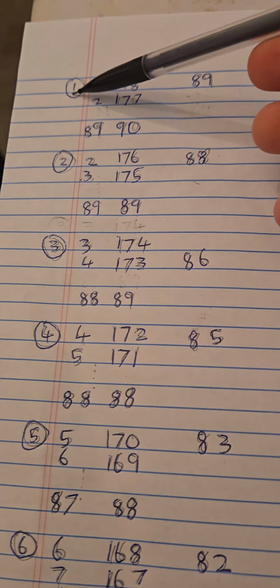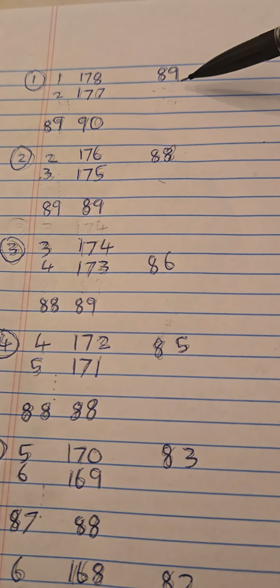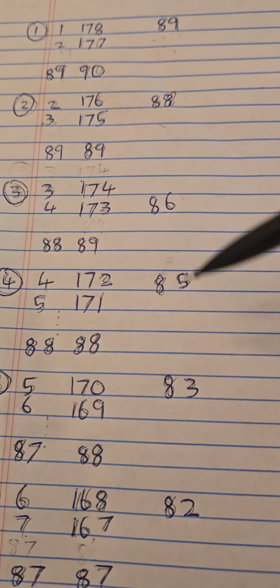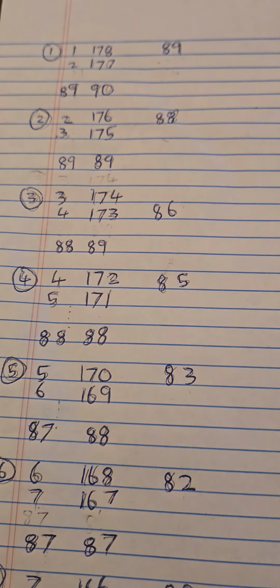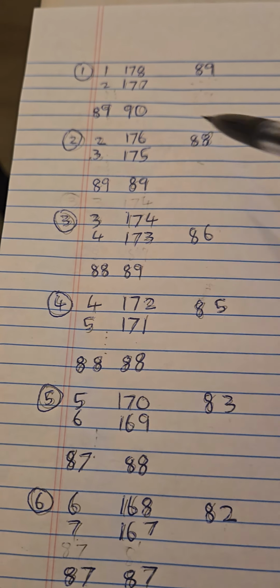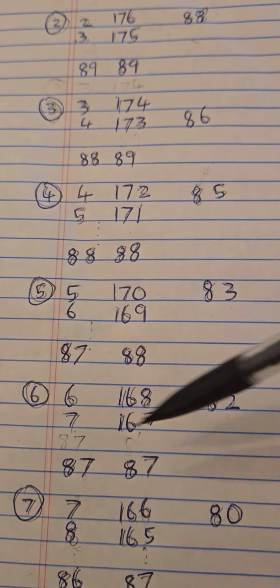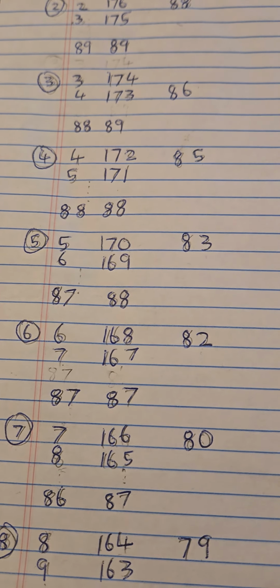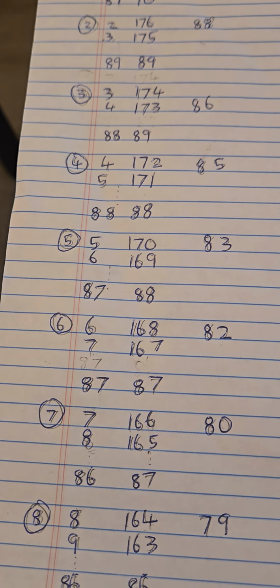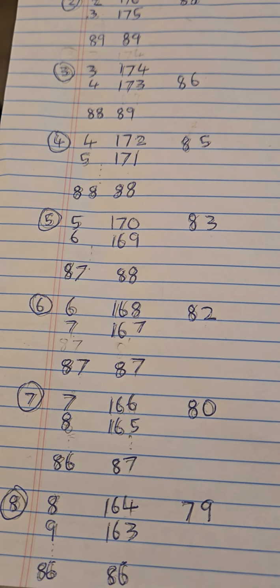If I take those where the smallest number is odd, we've got 89, 86, 83. We're subtracting 3 each time. If we do those where the smallest number is even, we've got 88, 85, 82. They go down by 3. It's the same amount. The arithmetic will be easier.